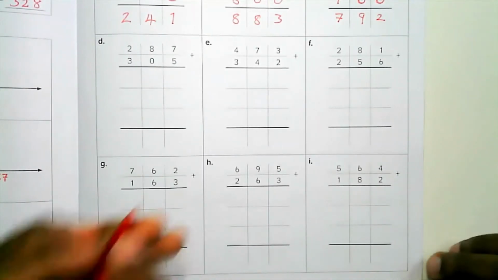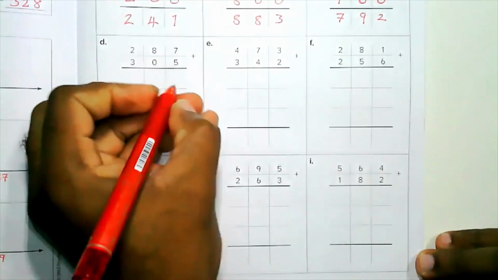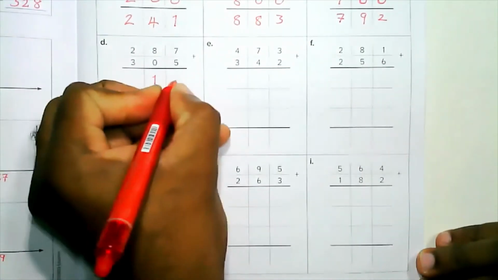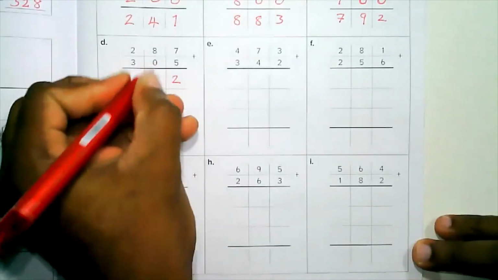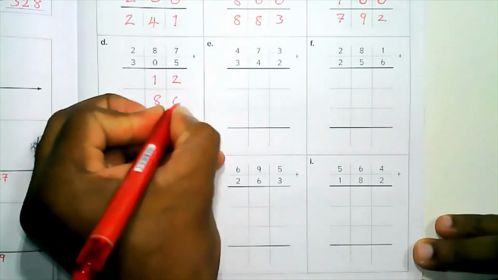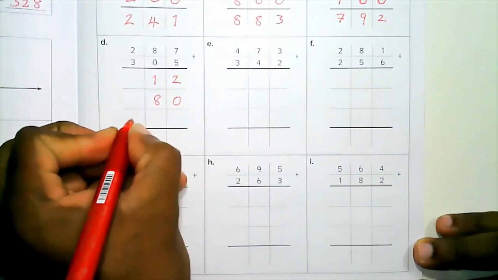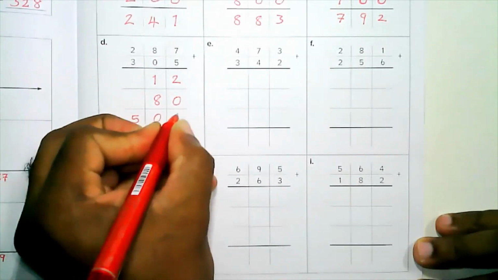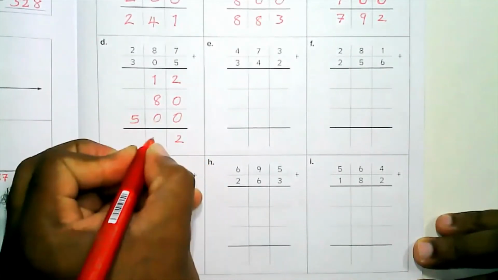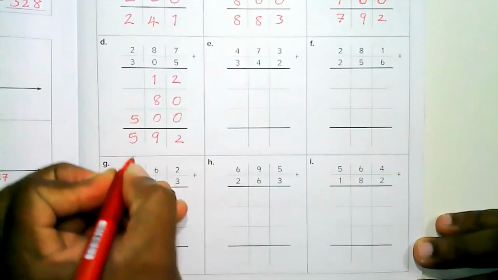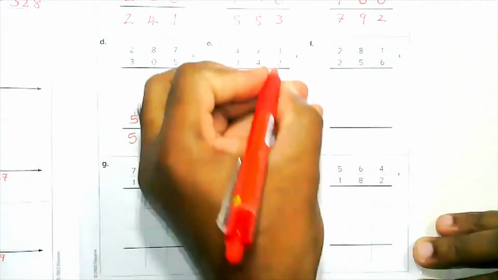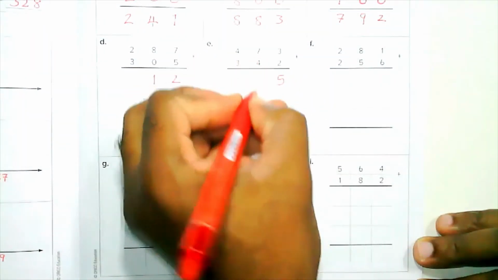Part D. 7 plus 5 will give us 12. 8 plus 0 will be 80. 200 plus 300 will be 500. So we have 592. Next, 5.